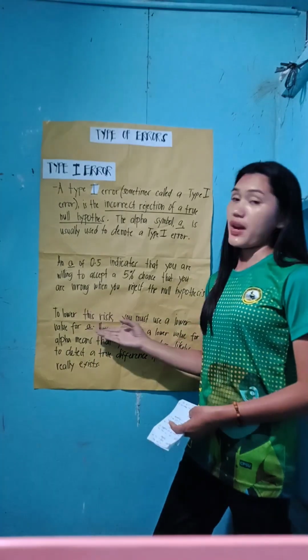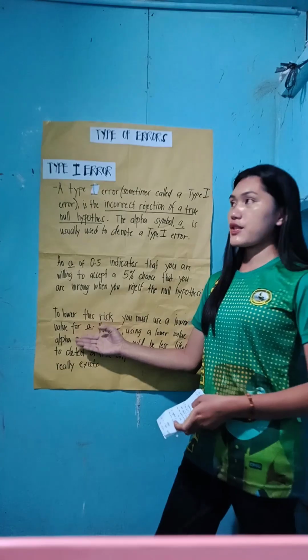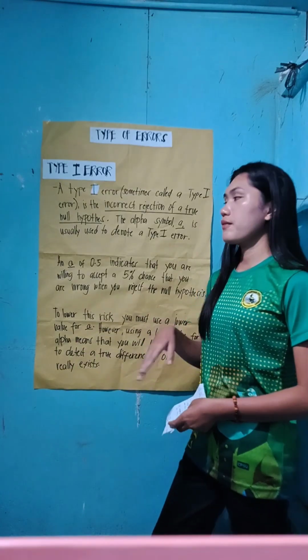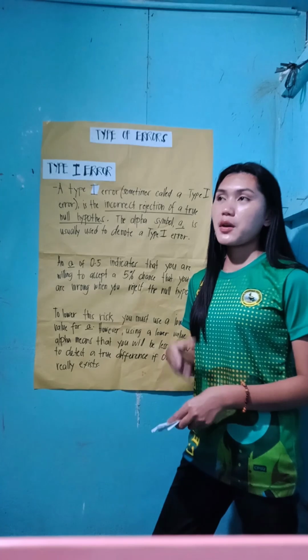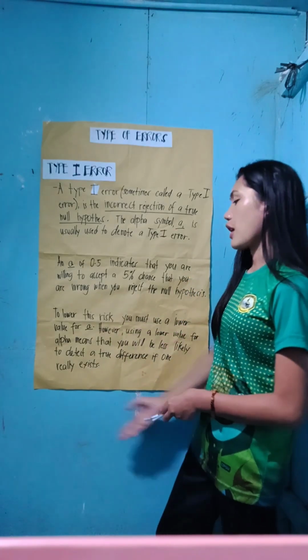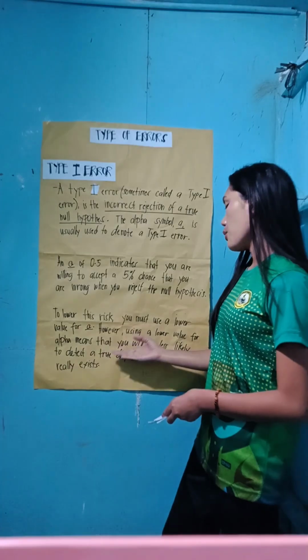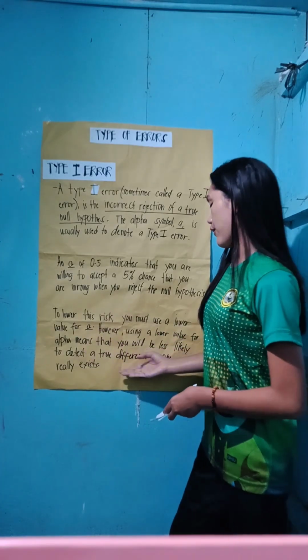To lower this risk, you must use a lower value for alpha, for example 0.01. However, using a lower value for alpha means that you will be less likely to detect a true difference if one really exists.